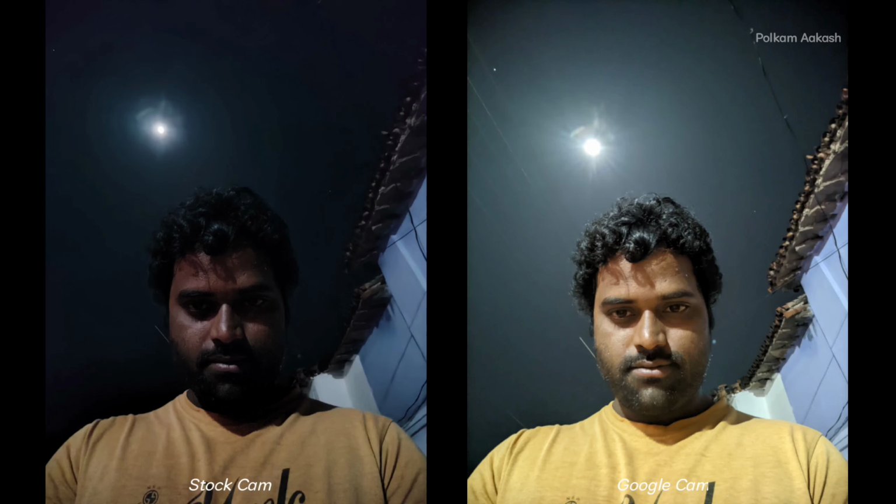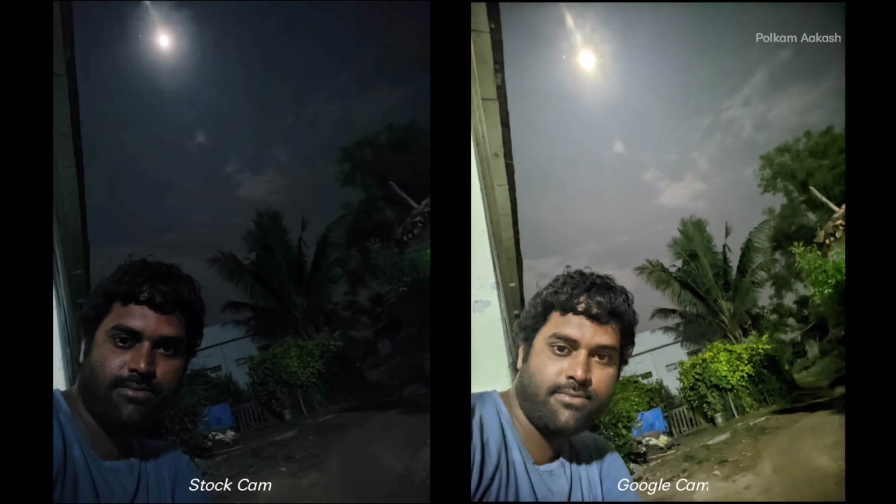Front camera, there is the biggest difference, friends. You can see the pictures here. You can see the stack camera and the Google camera. The Gcam maintained perfectly in night mode. You can see the background. And guys, you can see there, I don't know what Google is doing, but there is the biggest magic, friends.